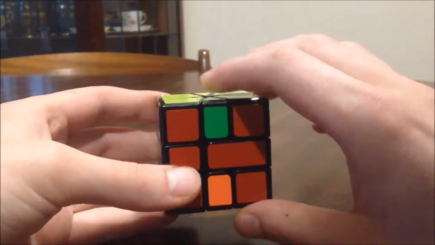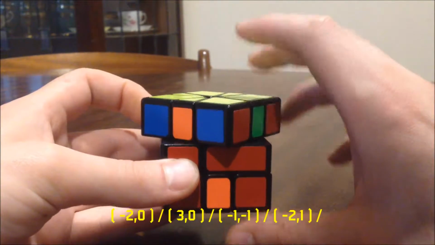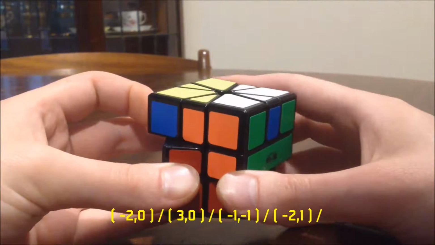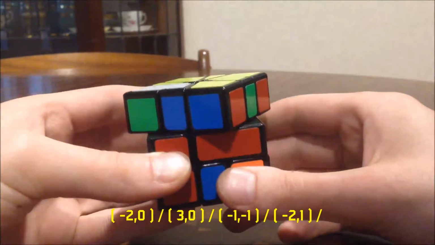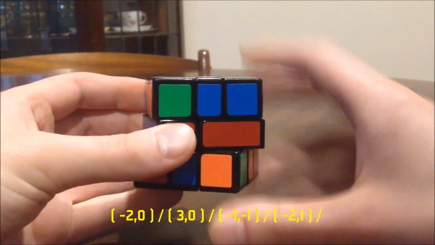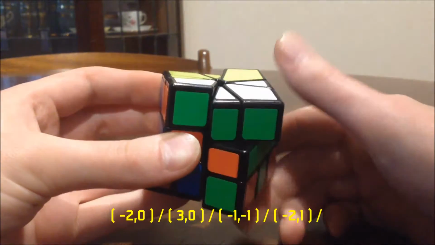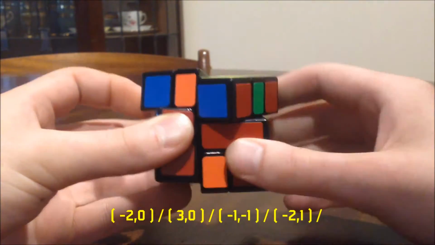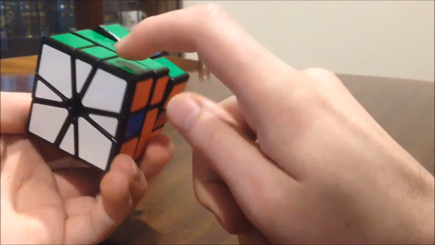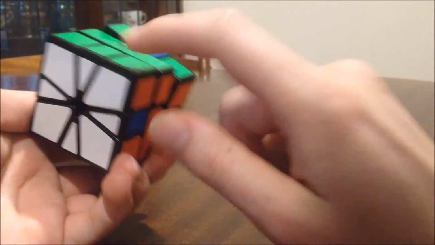Then you do this algorithm, which is -2, slice 3, slice -1, -1, slice -2, 1, slice. As you can see, looking at the back, we moved this from here and this blue is moved out.